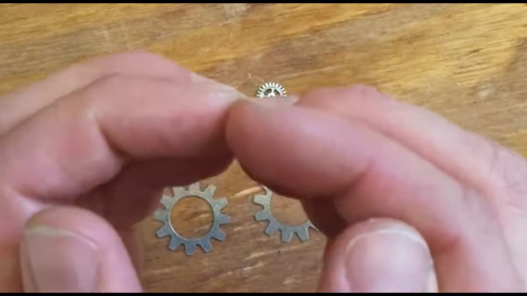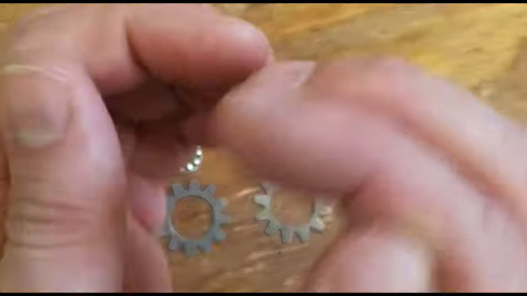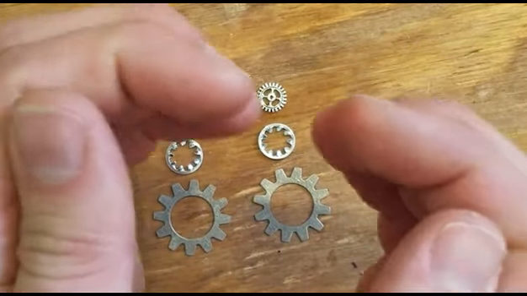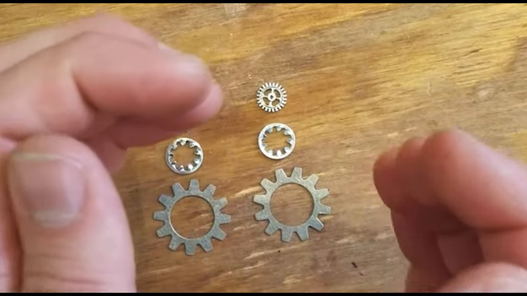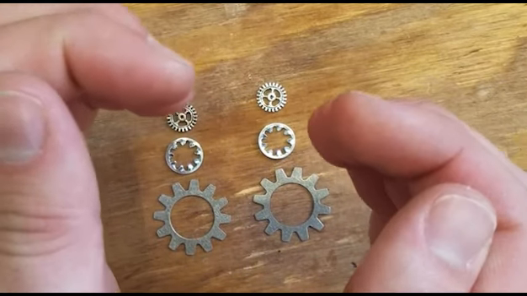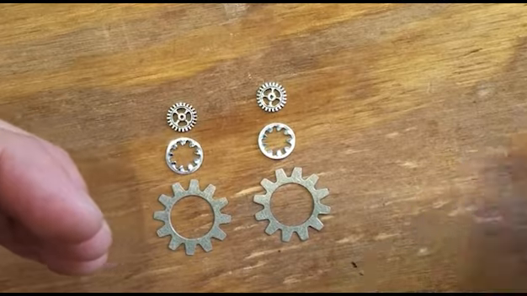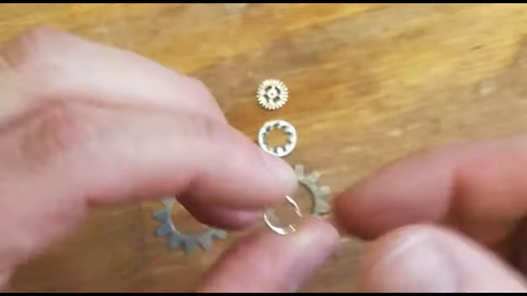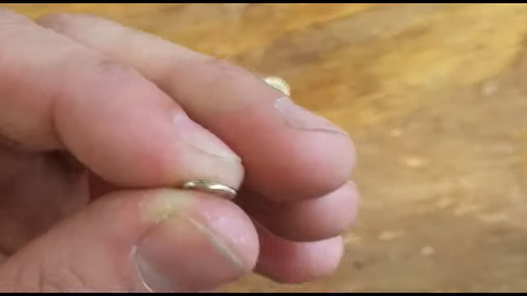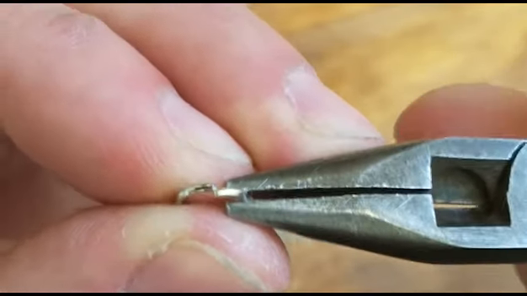Remember, jump rings always open and close like this, like a door. You never open or close any loop in jewelry, jump ring or otherwise, like this, because then you will warp it and you'll ruin the shape of the perfect circle or the perfect loop that it's in. So every jump ring, you can use two pair of pliers if you need.